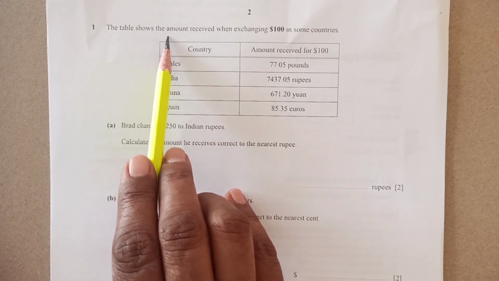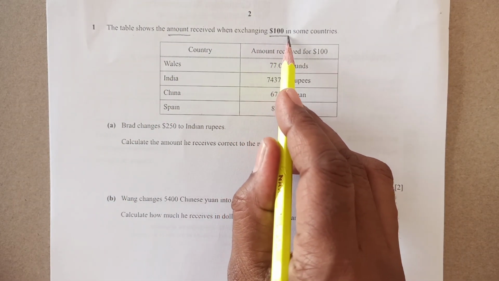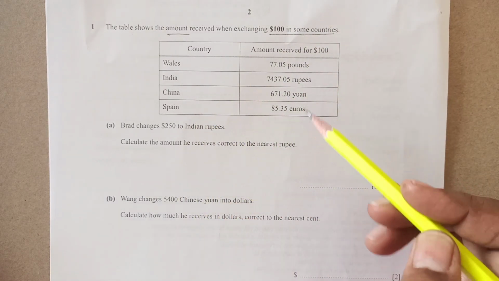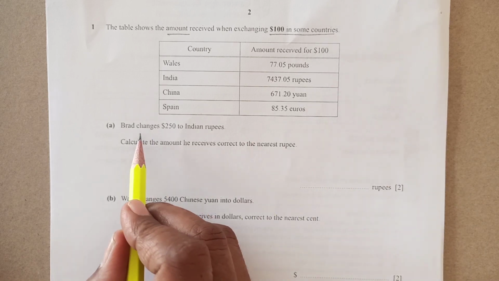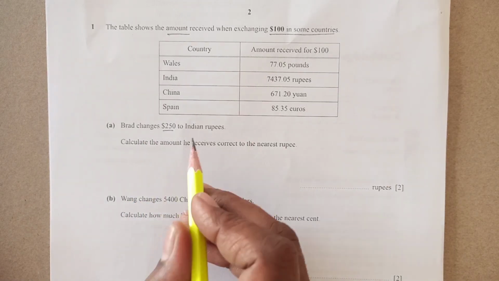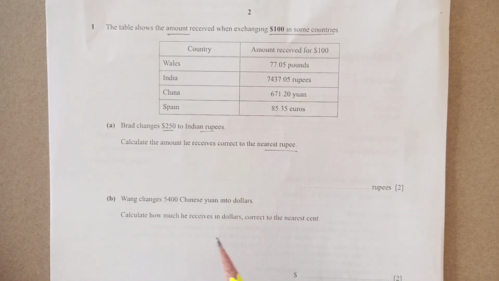So now let's start. The table shows the amount received when exchanging $100 in some countries. So here we have countries and here is the amount received for $100. So Brad changes $250 to Indian rupees. Calculate the amount he receives correct to the nearest rupee.